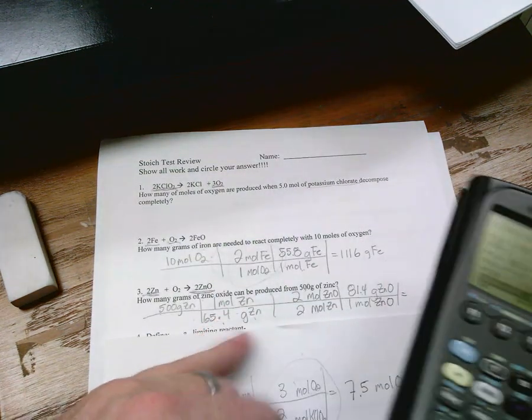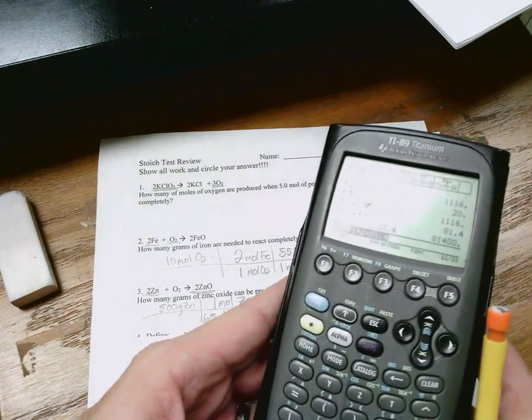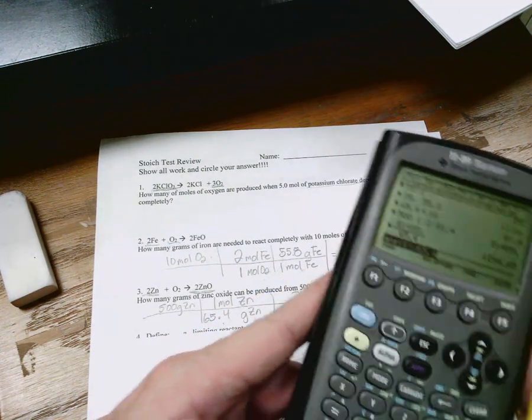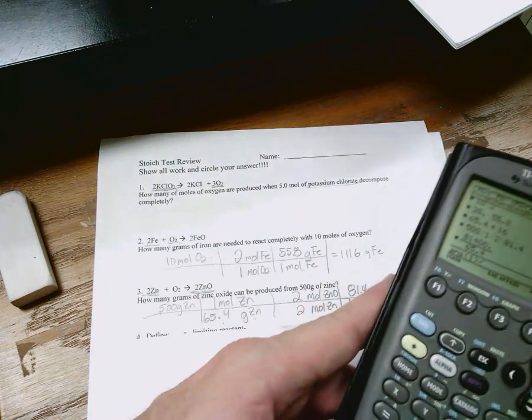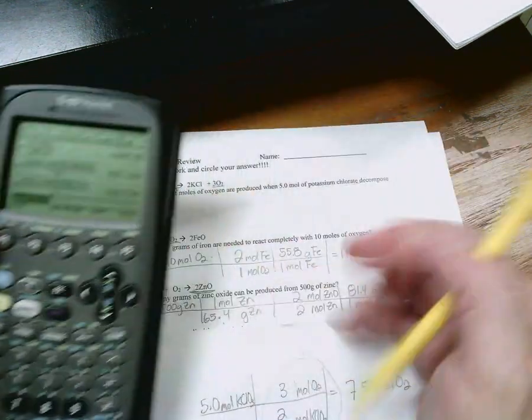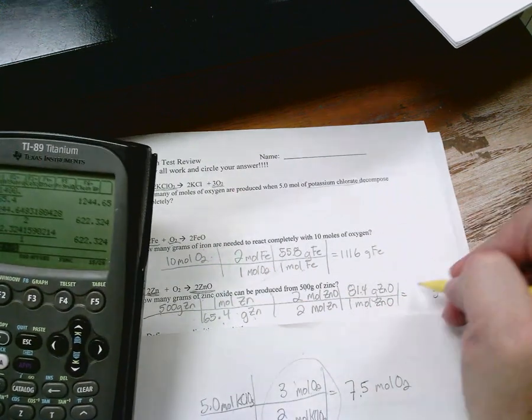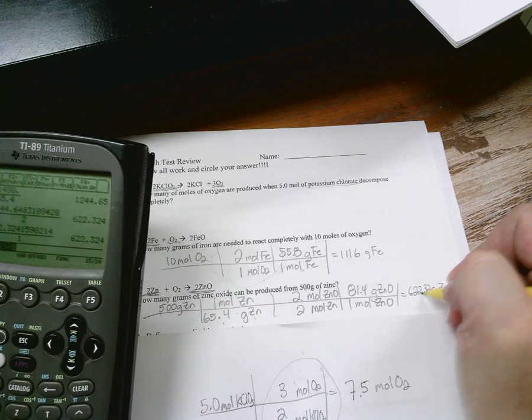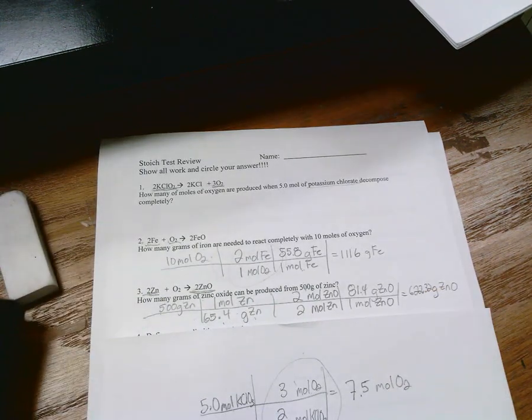And then I'm going to divide by everything on the bottom. Divided by 65.4, enter. Divided by 2, enter. Divided by 1, enter. Looks like I've got 622.32 grams of zinc oxide, which makes sense.